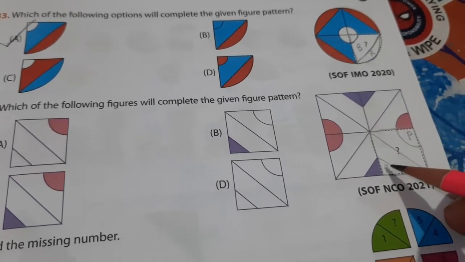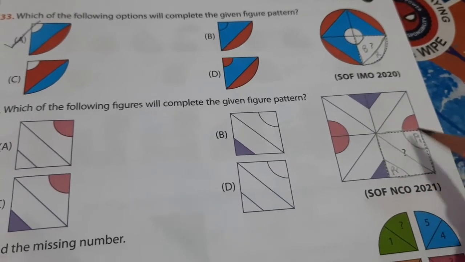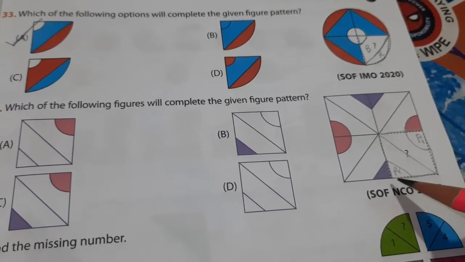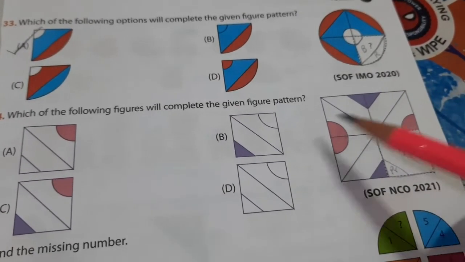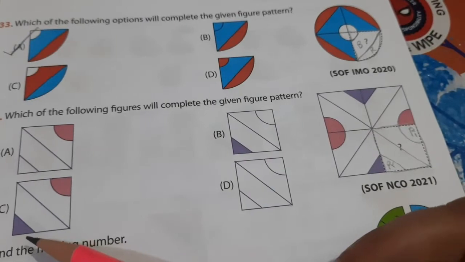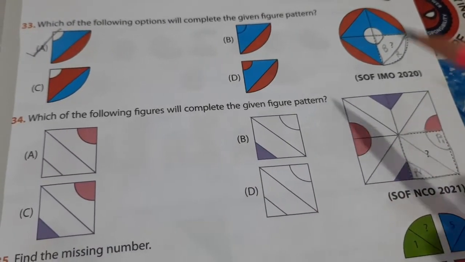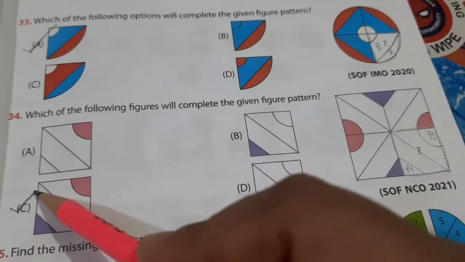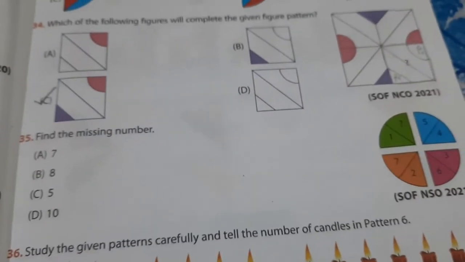Okay, so I have purple here and pink here. So which satisfied this particular option? Let us look here. So we can see that option C satisfies this one, and hence your answer is option C. Let's move on to the next question.